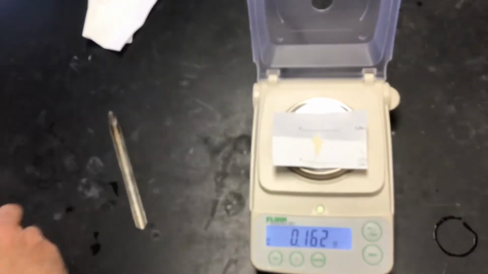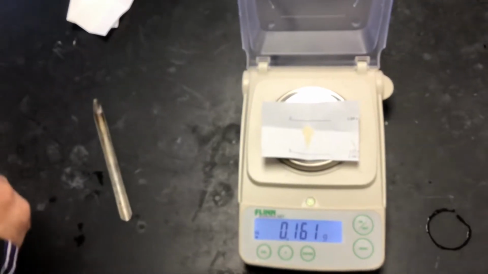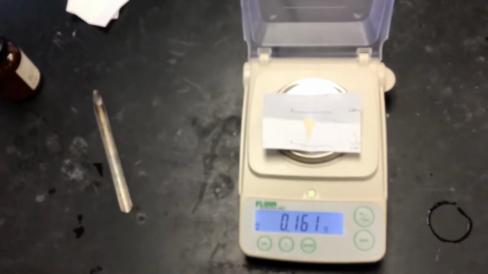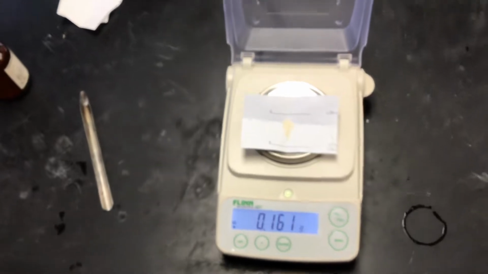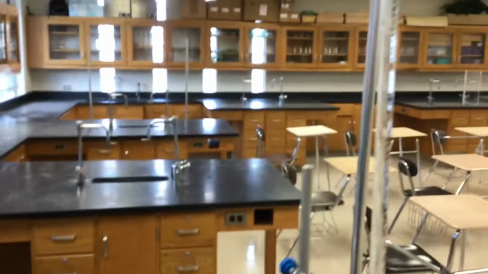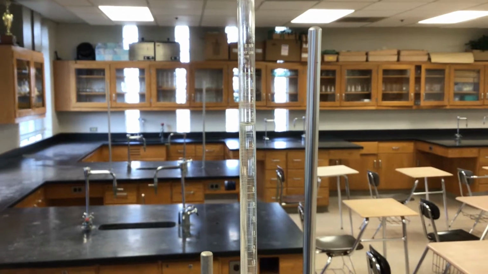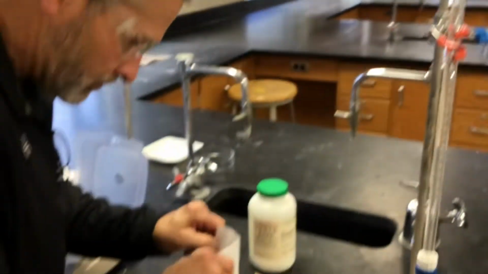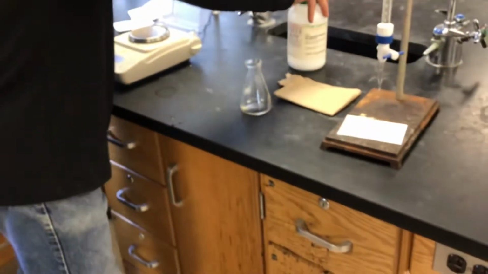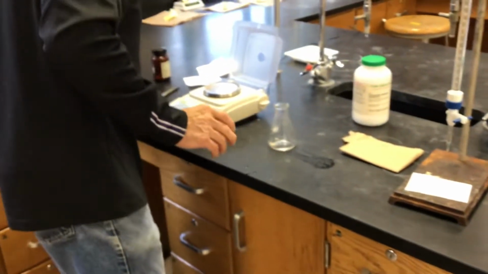That's pretty close, I think, to what we had before. There's our trial 2 mass. So this time we did not refill the burette. What it was at the end of trial 1, it is now at the beginning of trial 2. A little bit of water.